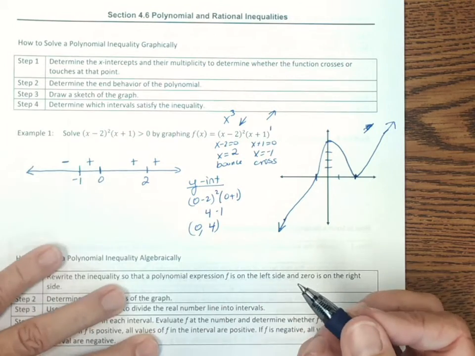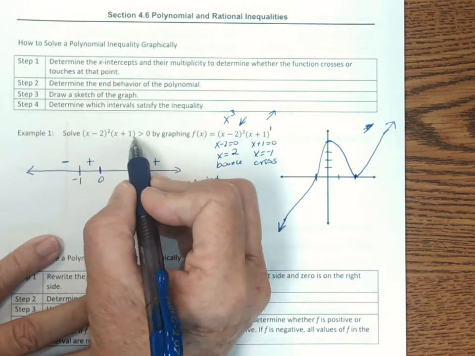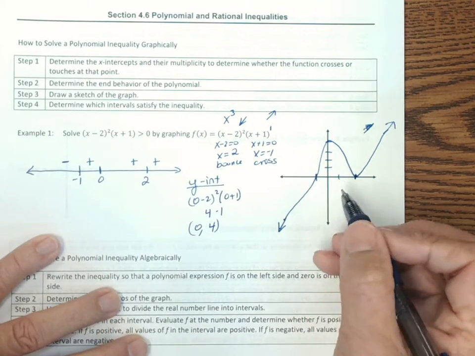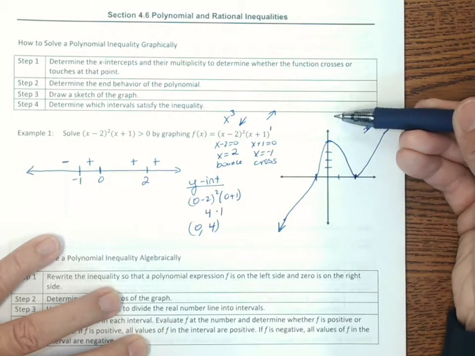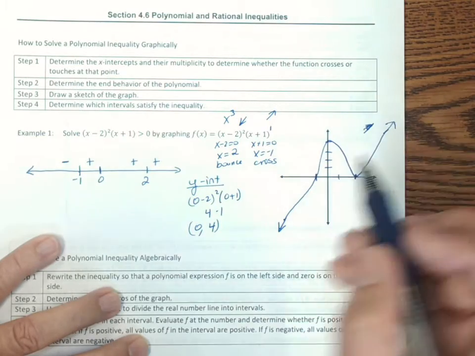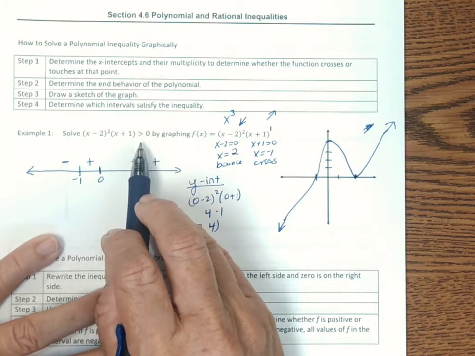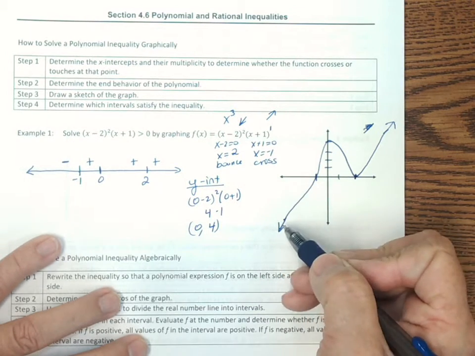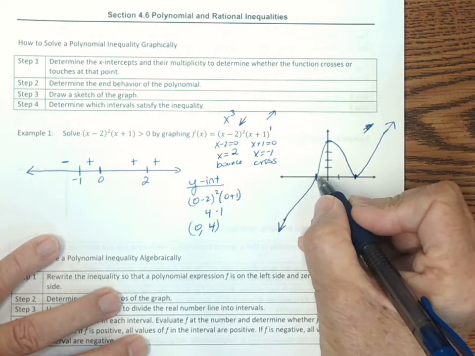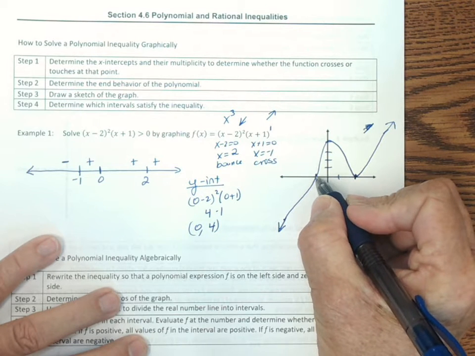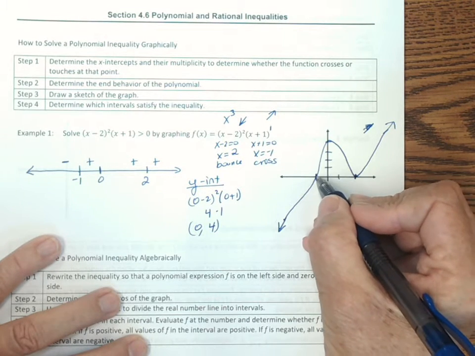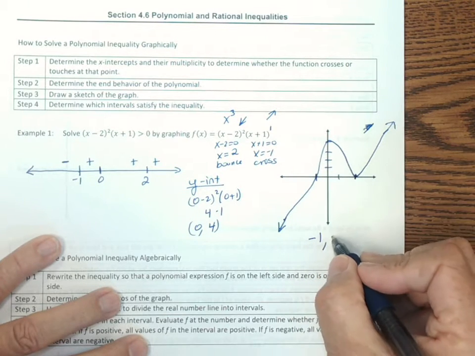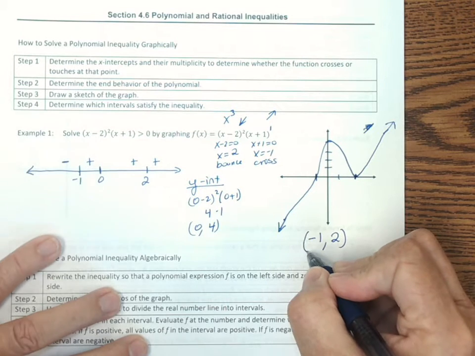But I haven't finished the problem. I am solving for what values of x give me a y value that is greater than 0. So basically, where above the axis is the function positive? And again, I don't want it equal to 0. I want it greater than 0. So starting at -1 to negative infinity, we've got negative y values. But starting just above -1, we get positive. So from -1 to positive 2, those are all positive y values.